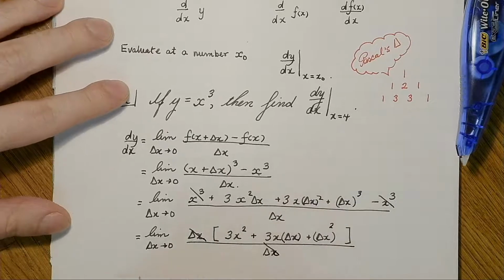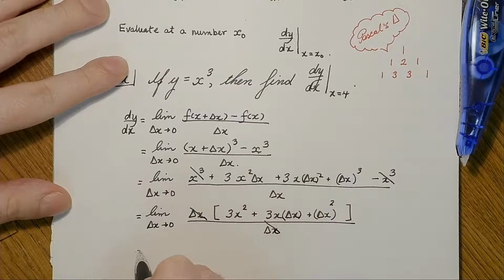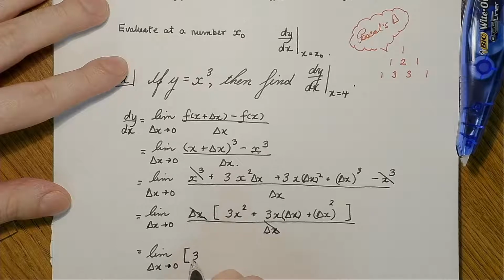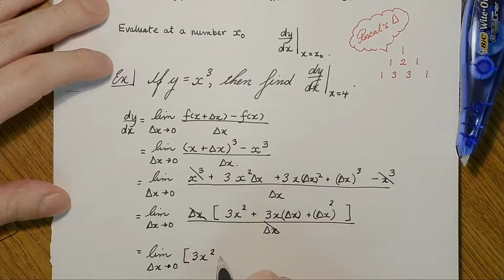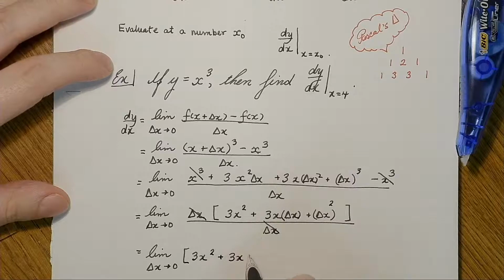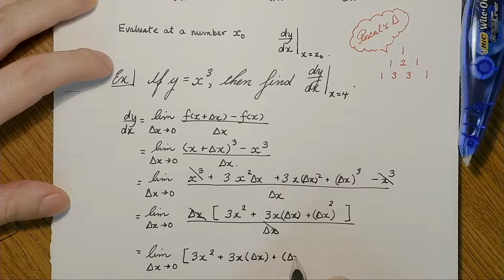Cancel those out, and then I'm left with 3x squared plus 3x delta x plus delta x squared.